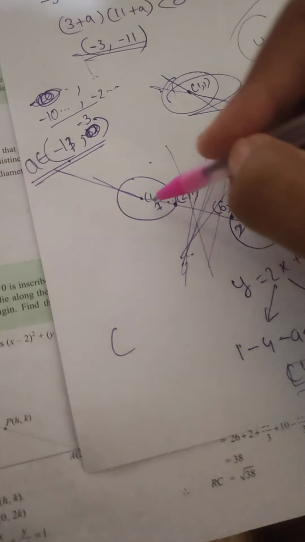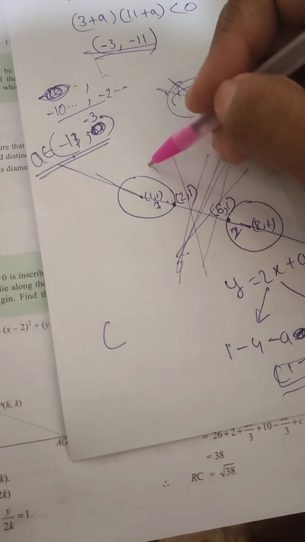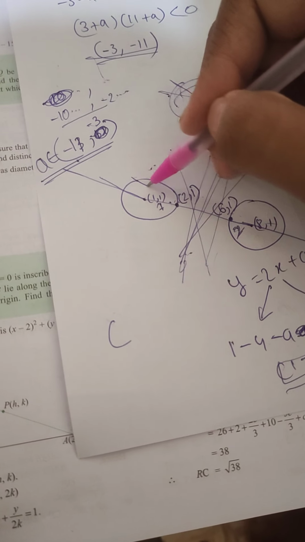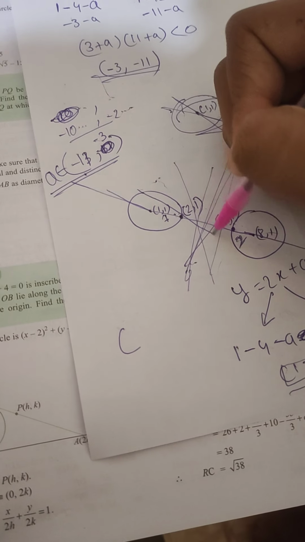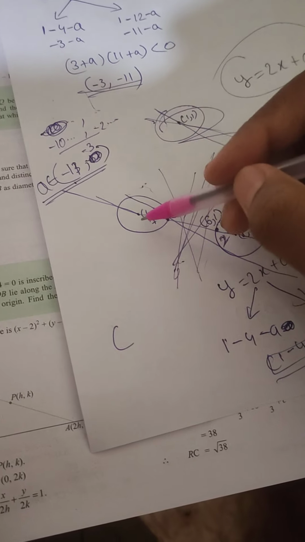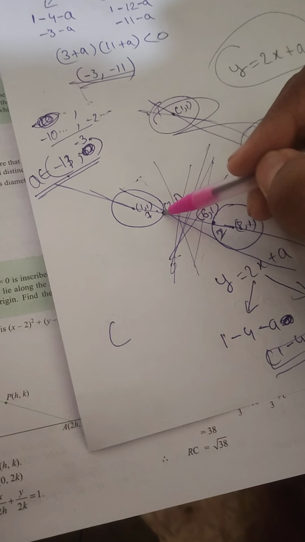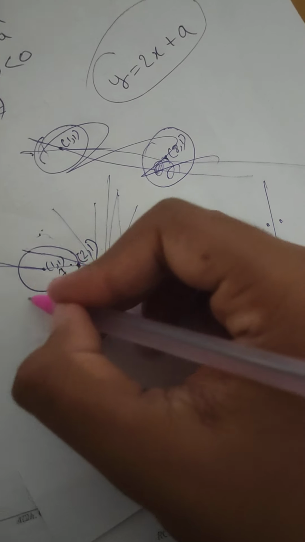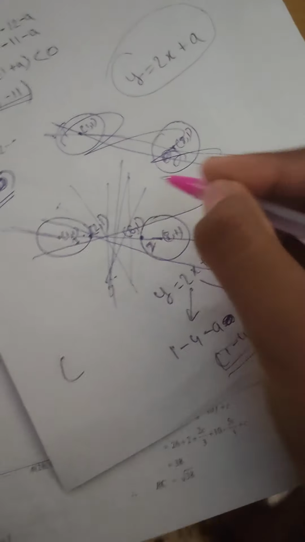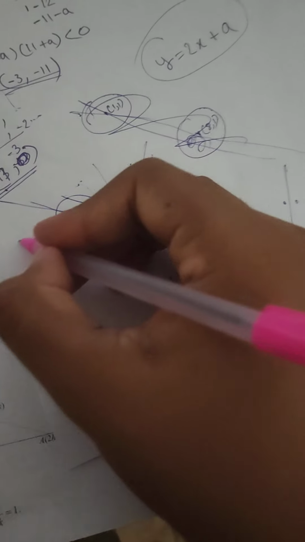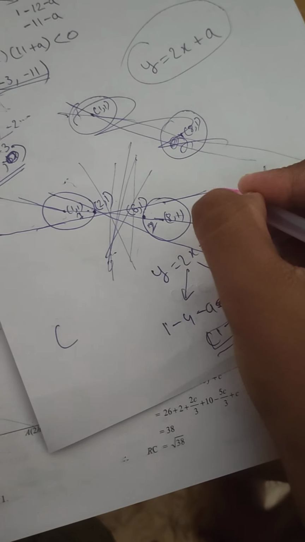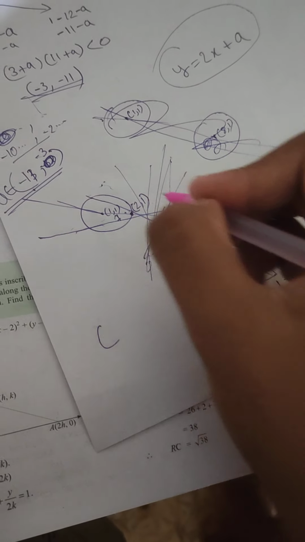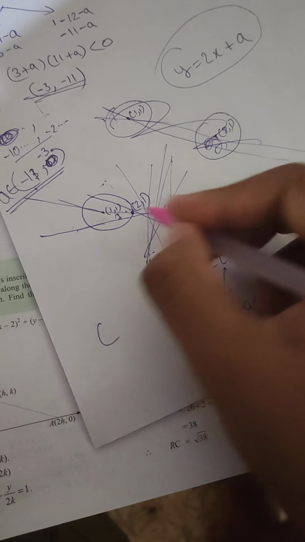You can see, if I draw a line like this, it is intersecting the circle, yet the 2 points are on opposite sides. If this is not clear, I will draw it likewise. You can see this point is here, this line I am drawing, and this point is above the line, this point is below the line.